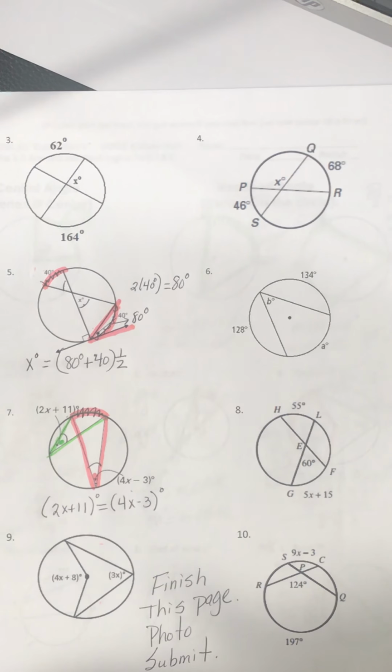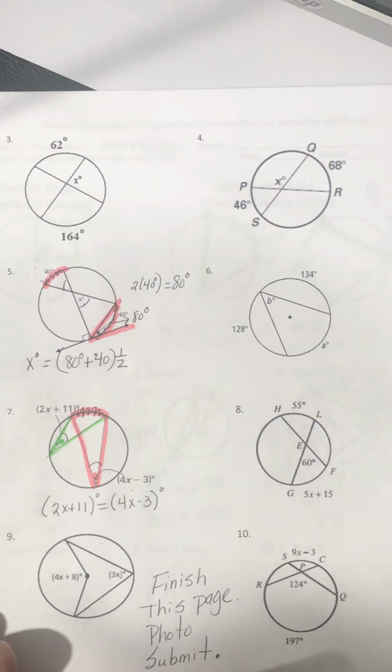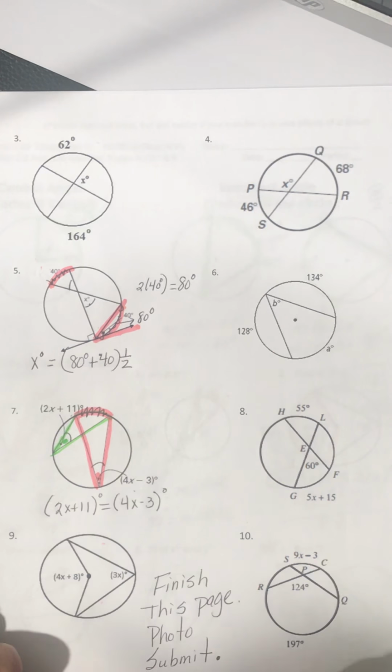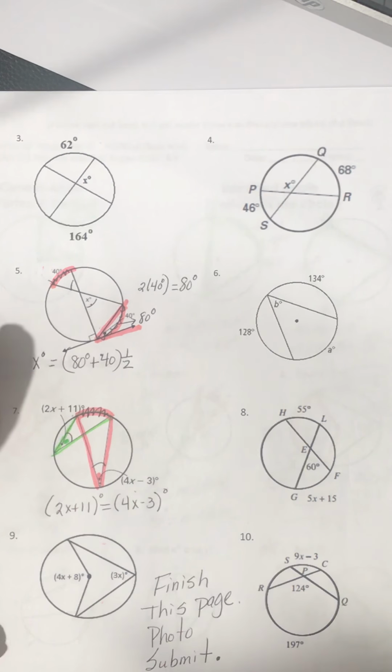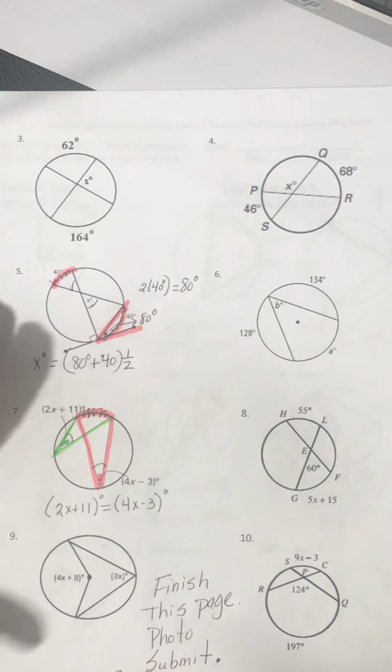Don't forget to draw the pictures. Complete Math Nation Practice Book 10, 1 and 2. Talk to you soon.